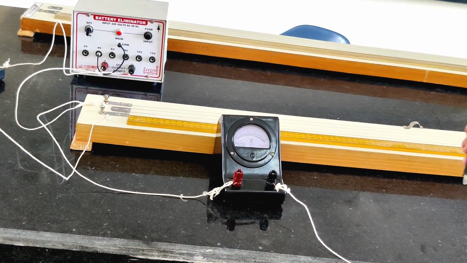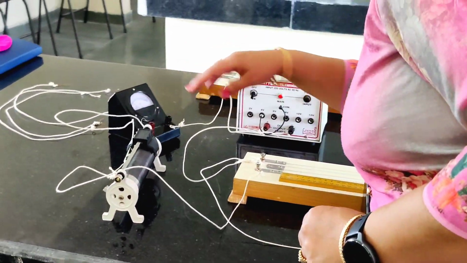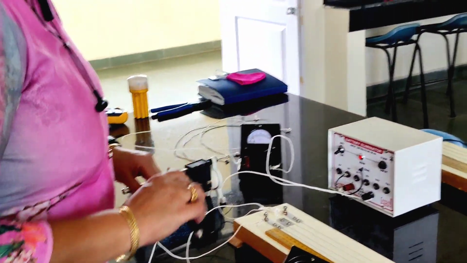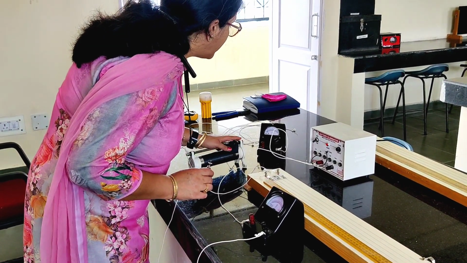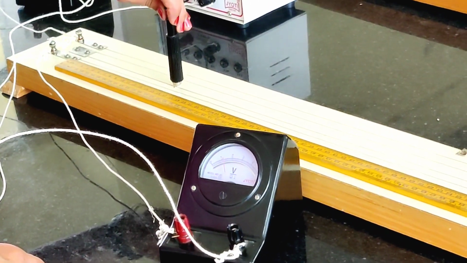Now what do we have to do to find the potential gradient? First, let's check whether the ammeter reading is constant or not. Yes, it is constant. There is a little increase, so again I have to adjust it. You have to check that.